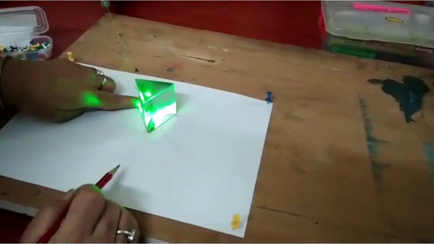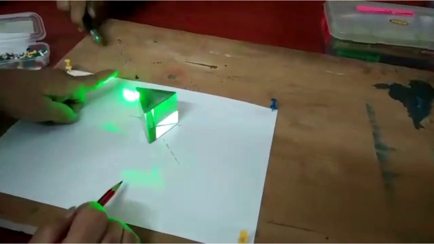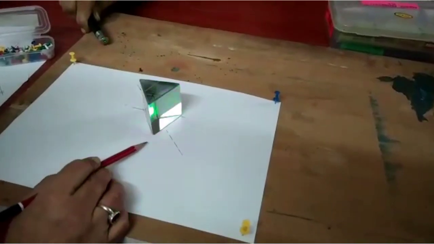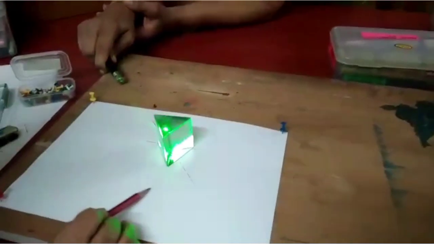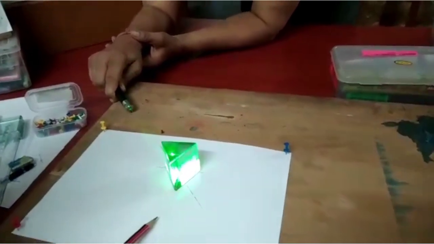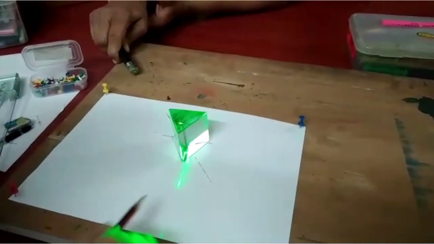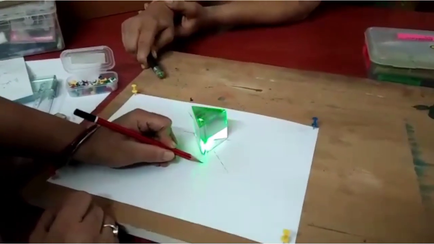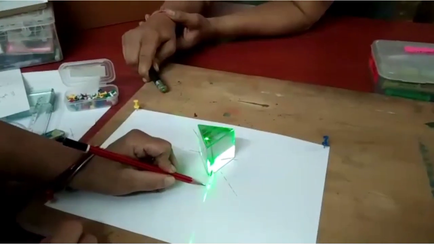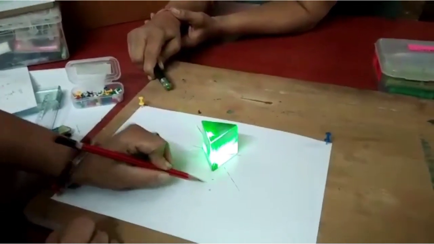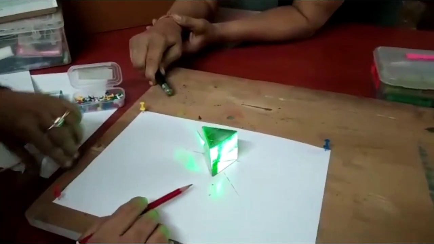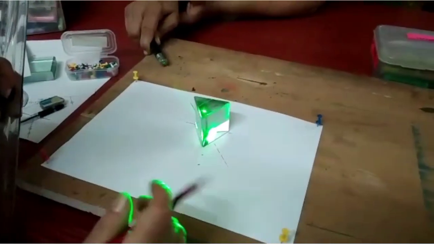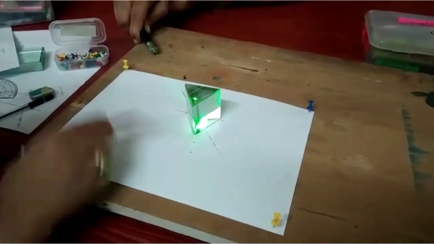So here I am putting the incident ray. Now you will get a ray here. Just watch carefully. You will get a ray here, which is the deviated ray. Yes, here you get a deviated ray. You can see the deviated ray. So I have taken 2 points on this deviated ray. See? 2 points on the deviated ray.